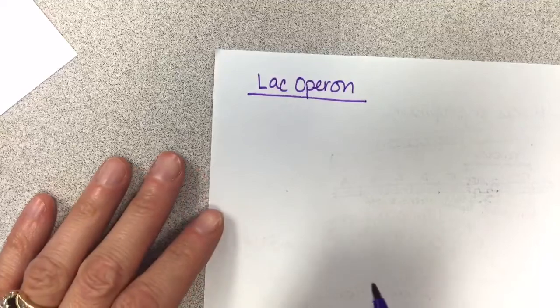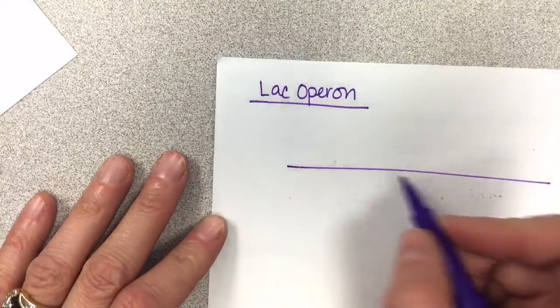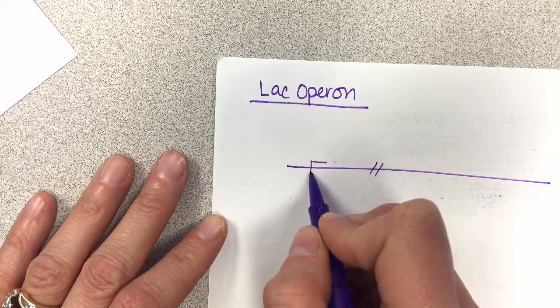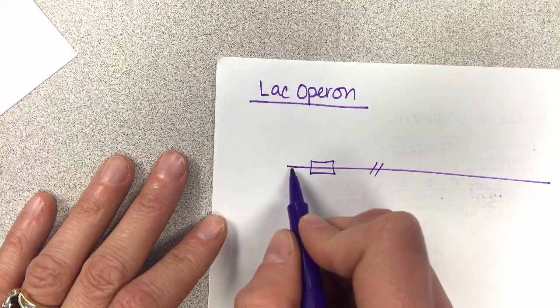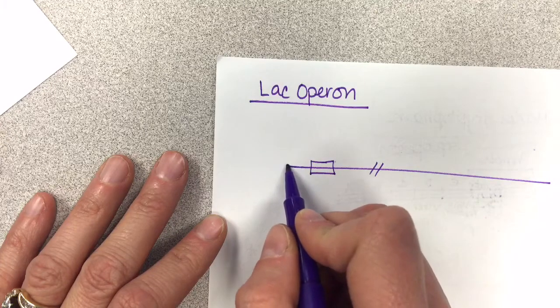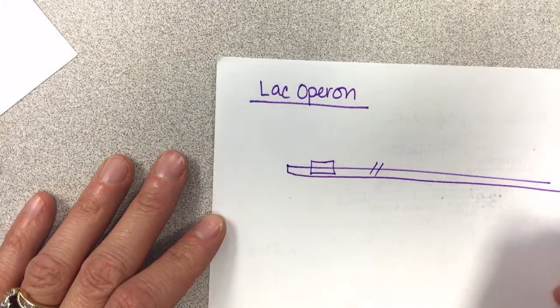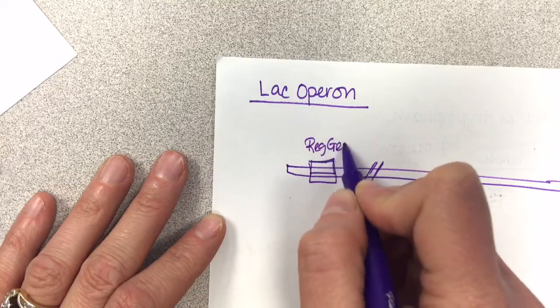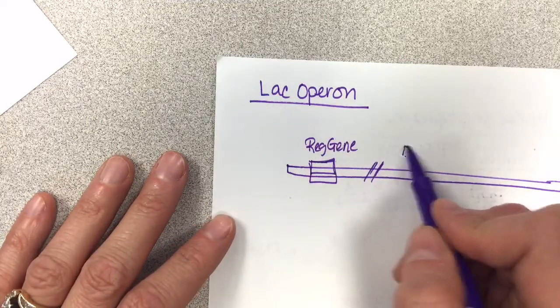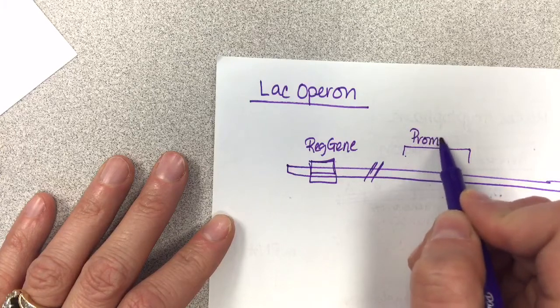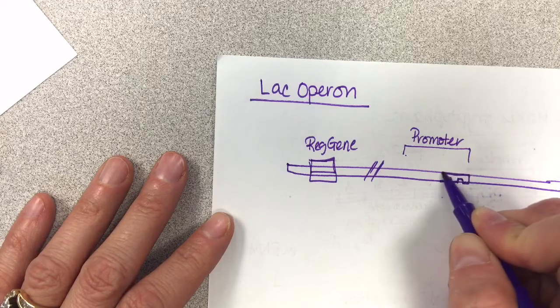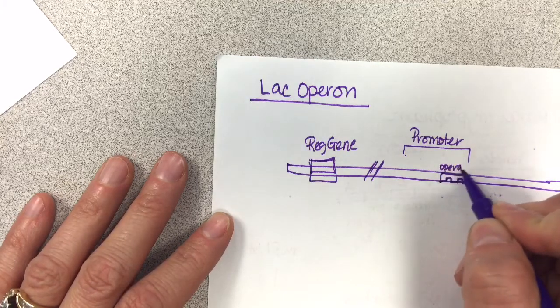Remember, you have a regulatory gene. So here's your DNA. Now we could have some space in between here. I did it again, just drawing a straight line. I should do it like in a box like this. So this is your DNA. This is your regulatory gene. And then you have your promoter region, and I should show here that the operator is part of that promoter region.